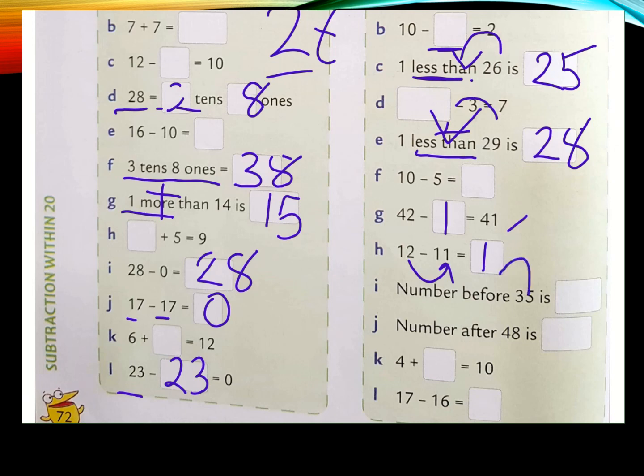The number before 35 is 34. The number after 48 is 49. 17, 16.